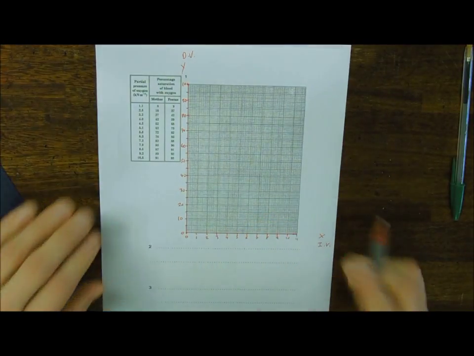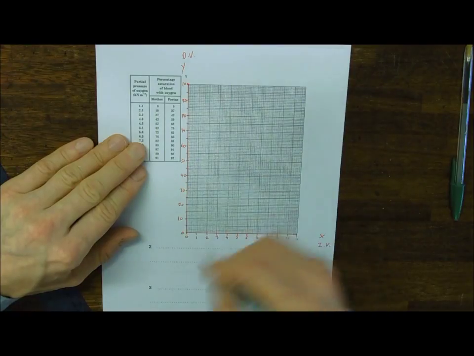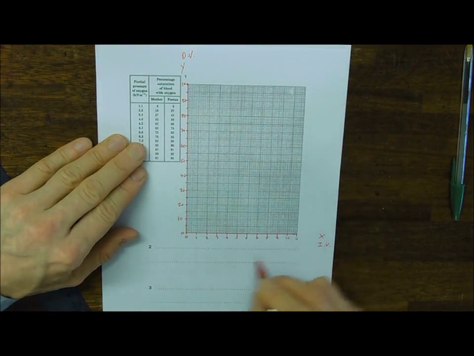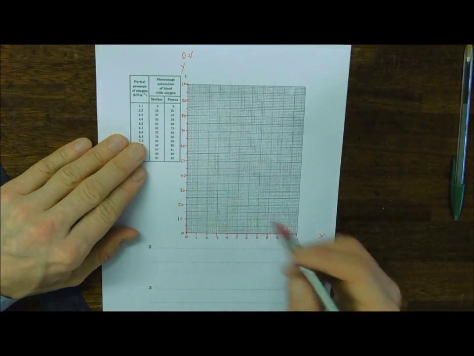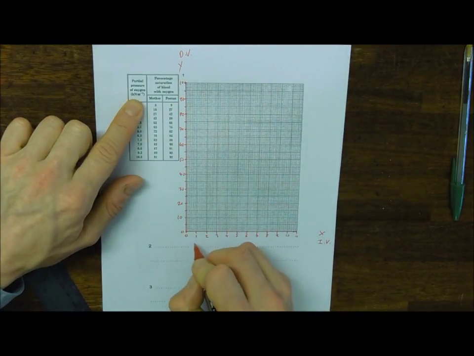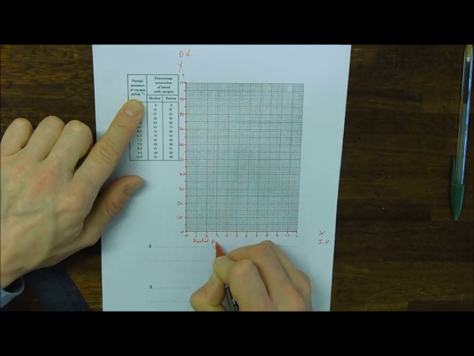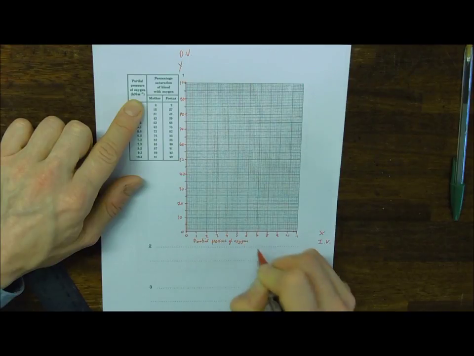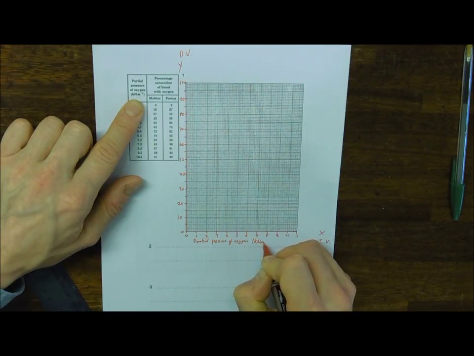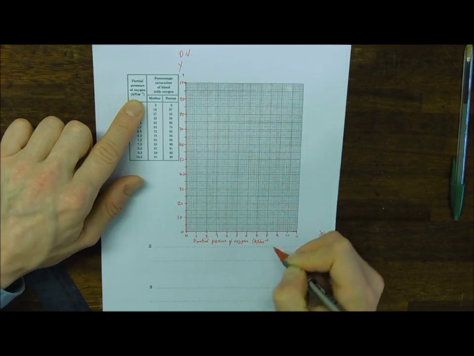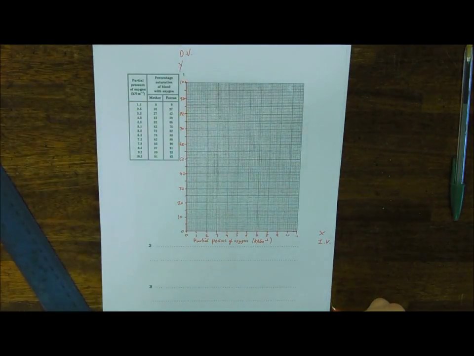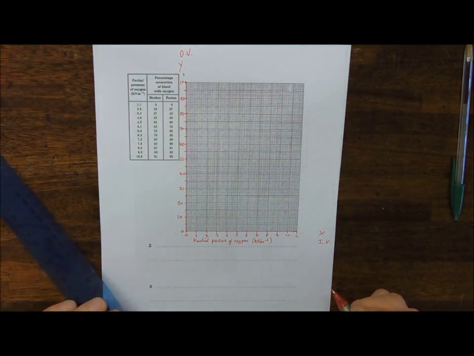I'm going to label these axes, because if I plot the points now, I'll probably forget to do it later. So, we're just going to write this out. Partial pressure of oxygen, kilonewtons per square meter, strange unit.